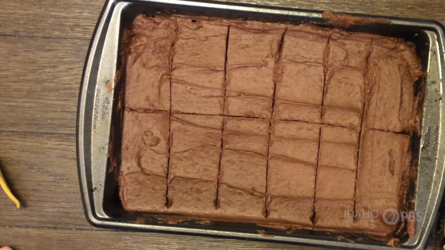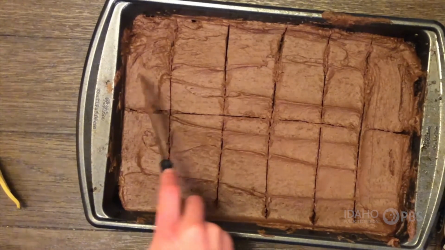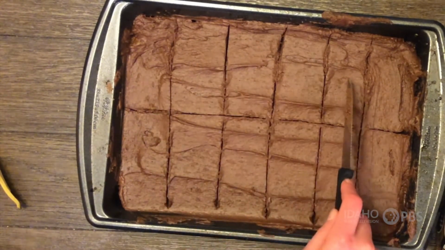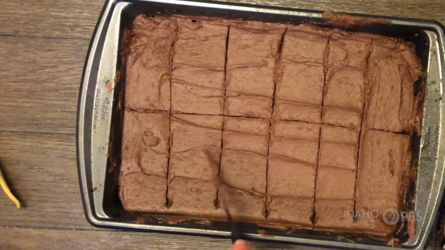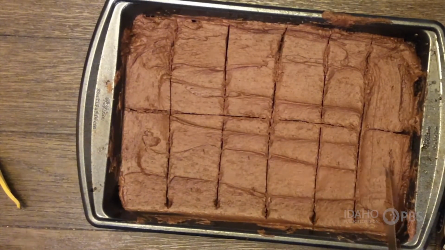Let's count how many equal partitions we have. We have 1, 2, 3, 4, 5, 6, 7, 8, 9, 10, 11, 12. Twelfths, as equal as I can get them.